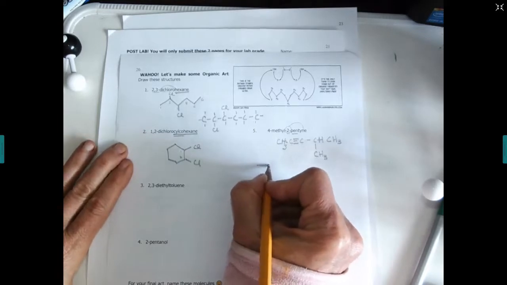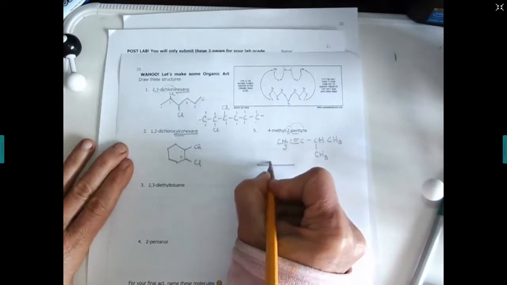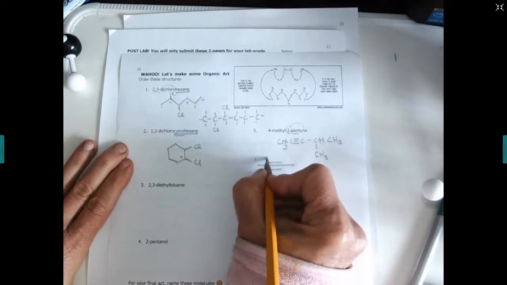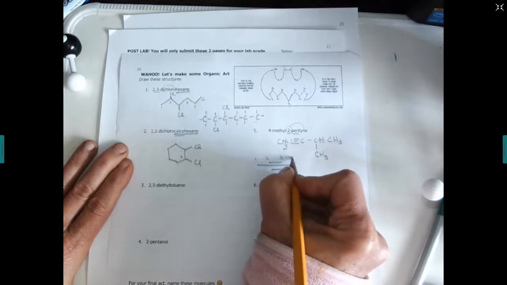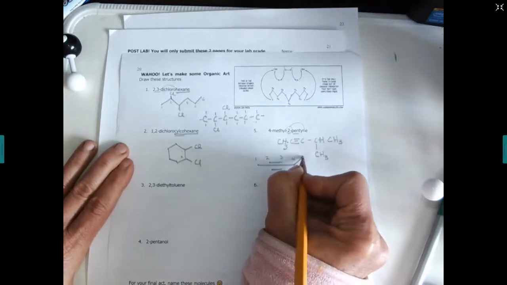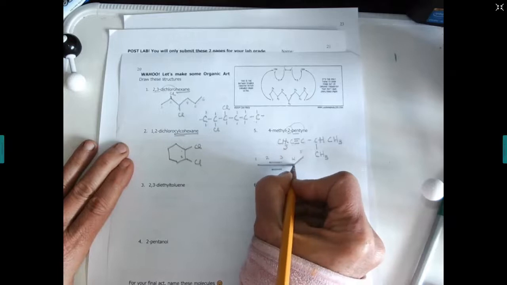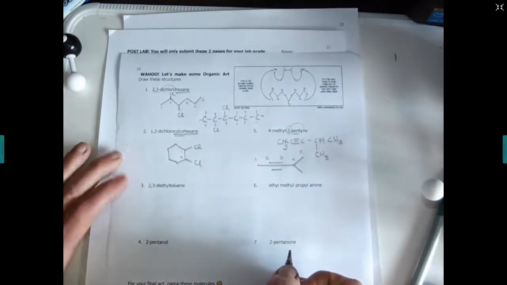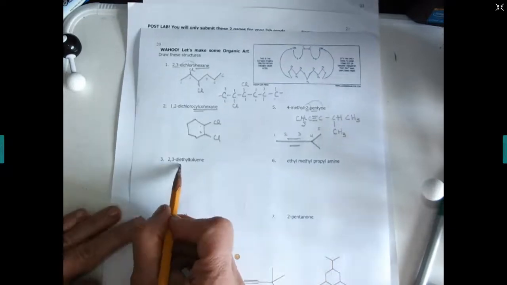If you're going to do the zigzags, this one does not zigzag much. This is carbon 1, this is carbon 2, this is carbon 3, this is carbon 4, and then we zigzag up to 5. And 4 also has the side group. So that's what that one would look like.